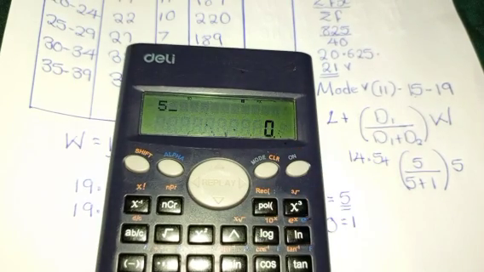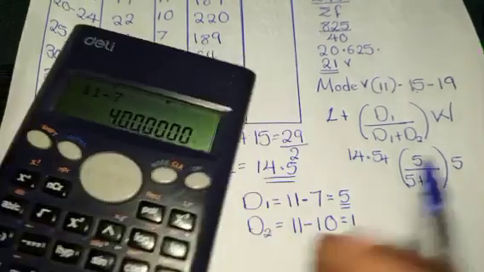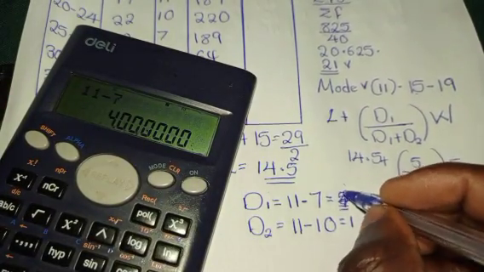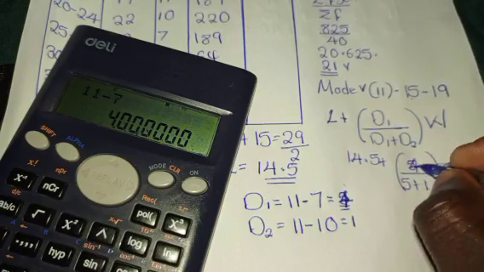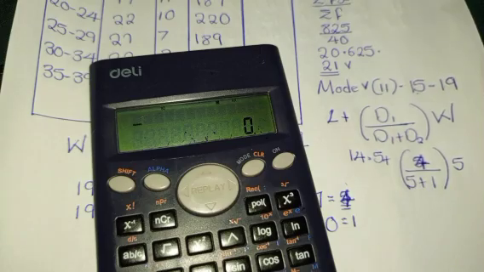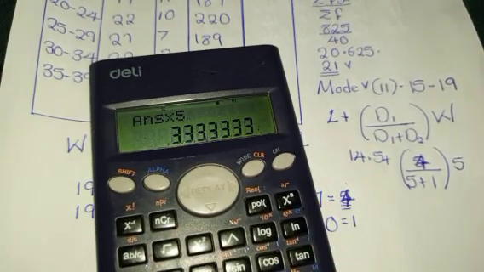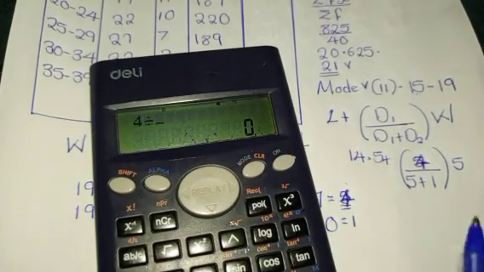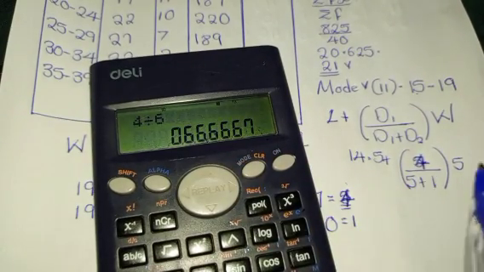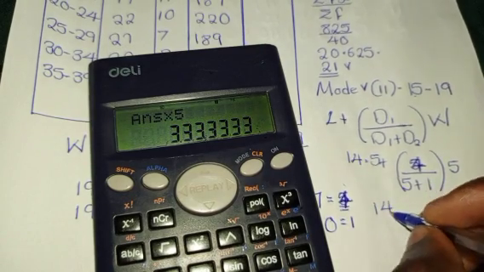Let us just check again. Sorry, we made a mistake here. 11 minus 7, that is 4. We made a mistake, sorry. So we have a 4 here. So we divide again. 4 divided by 6, we get our answer to be this, multiplied by 5, we get our answer to be 3.33, which we can say is 4.